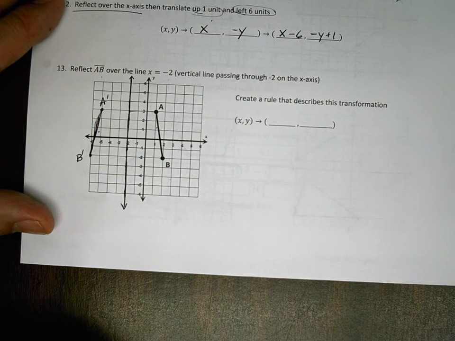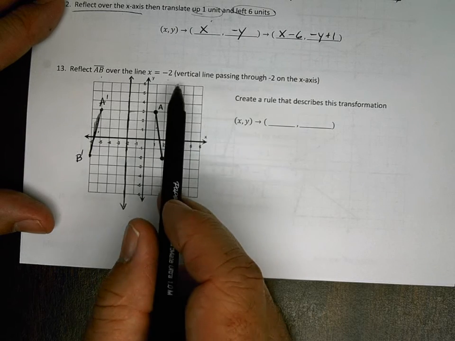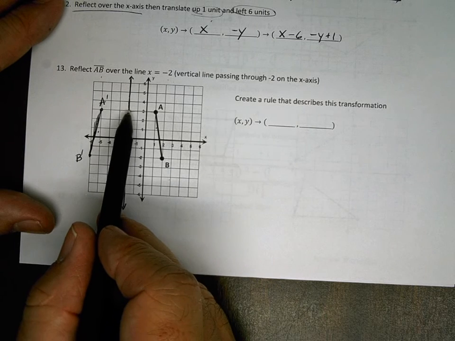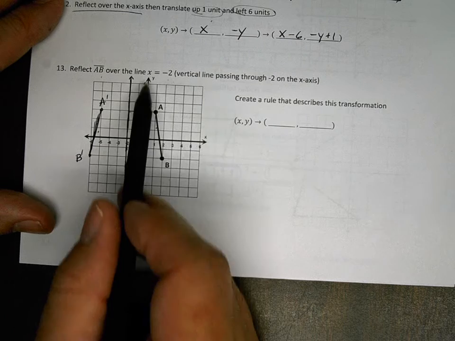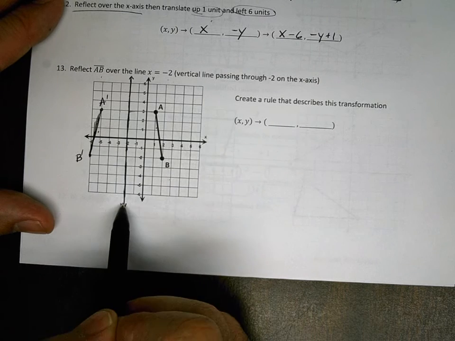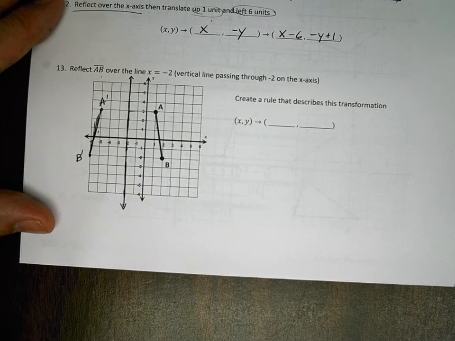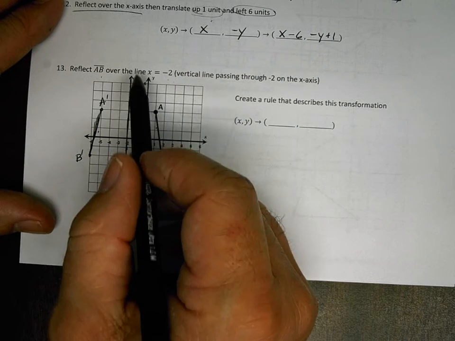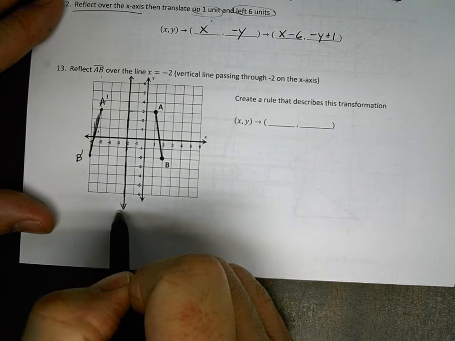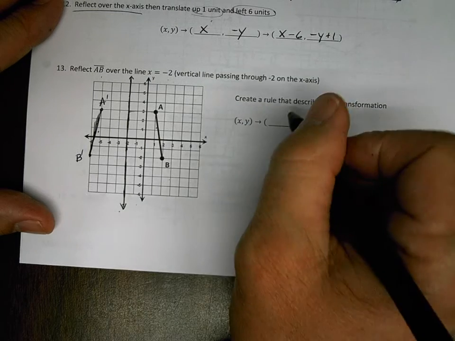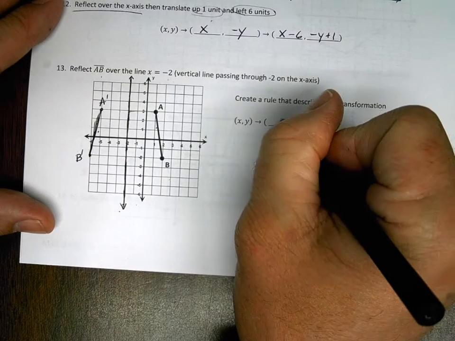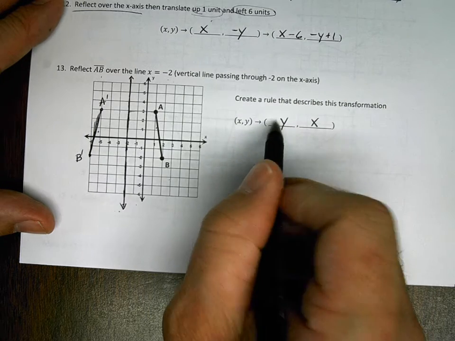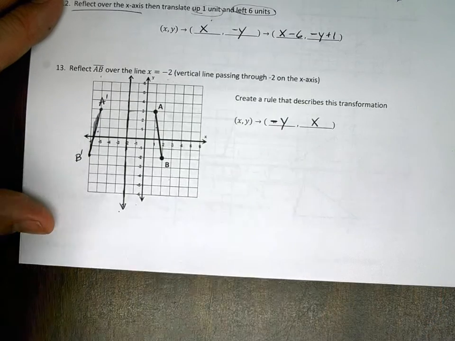Okay, now writing the rule. We talked about this when we did reflections a few days ago, but if we want to make a rule that works for the y-axis in comparison to the x equals negative 2, they're both vertical lines, here's how it works. We know when we do a reflection, we switch our x and our y. Since this is a vertical line that is like the y-axis, we switch our x and our y, but we know our new x becomes the opposite.